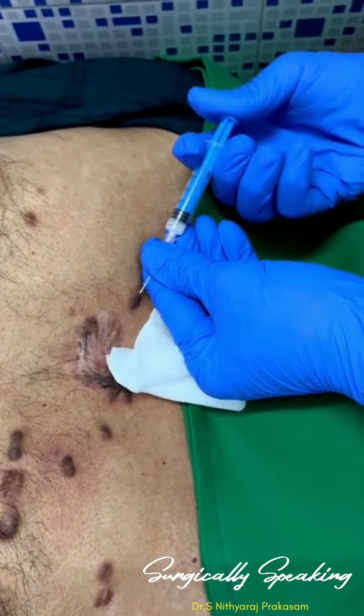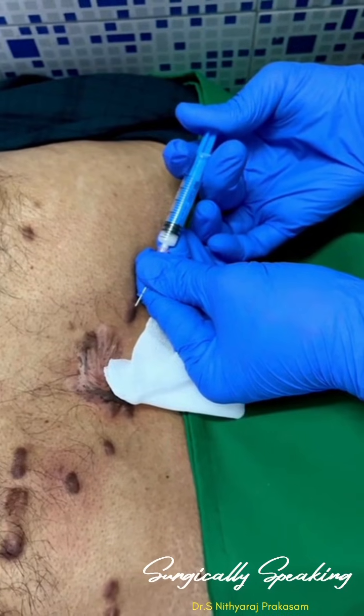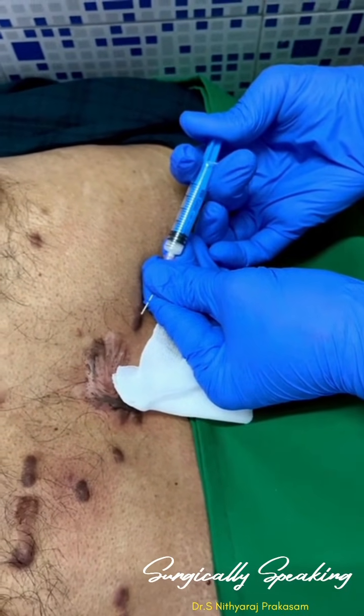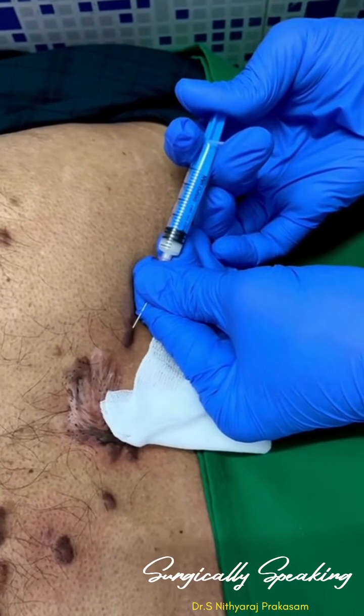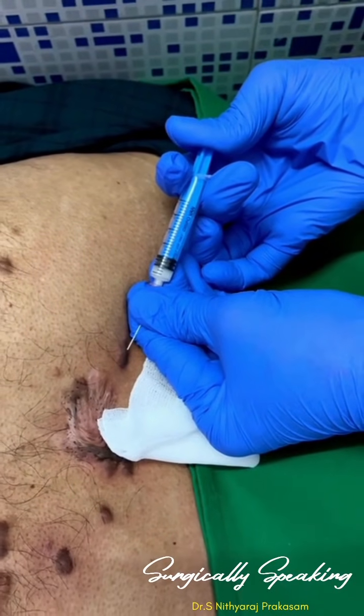Keep reassuring and be very gentle. Don't ever be in a hurry. If you are in a hurry, you might be injecting in the wrong plane, and it is a waste of injection. Okay, you can see the amount of force I'm using.